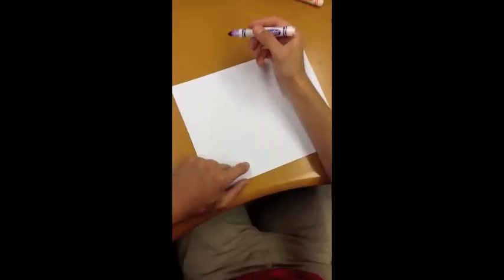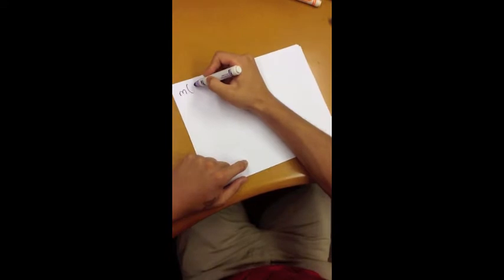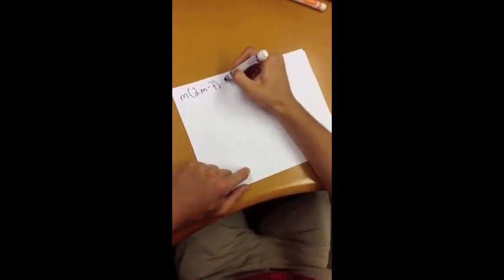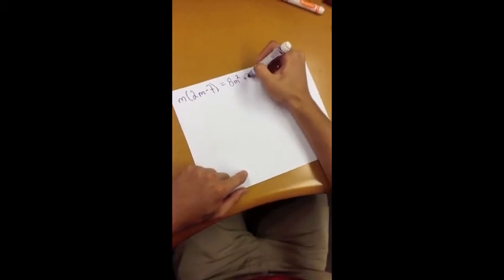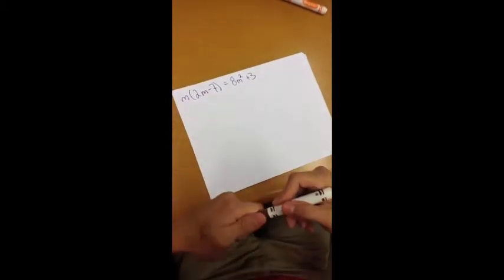Bravo, and I'll be teaching you how to solve an equation using the quadratic formula. So the equation that we're given is m(2m - 7) = 8m² + 3. But before we start doing this, we need to know what the quadratic formula is.